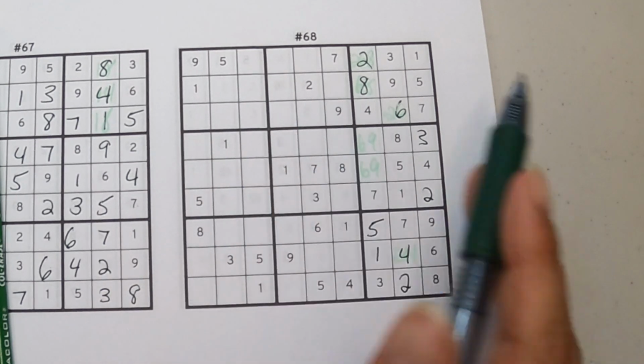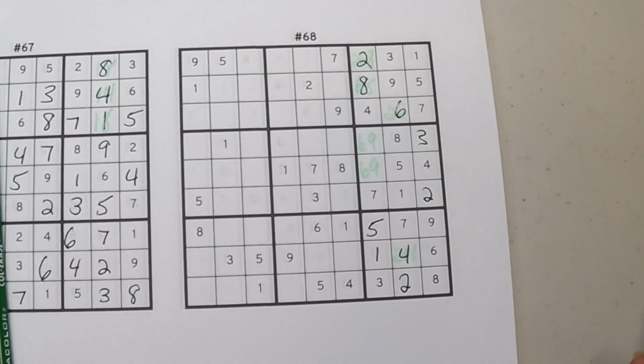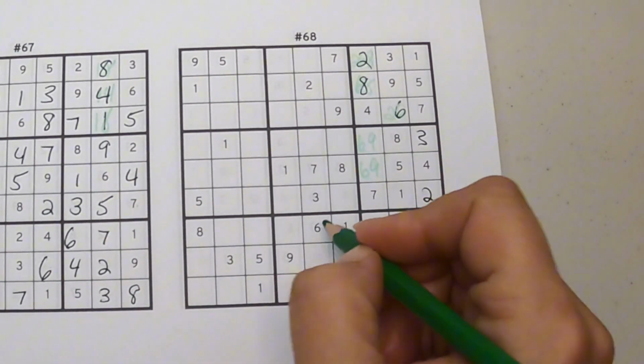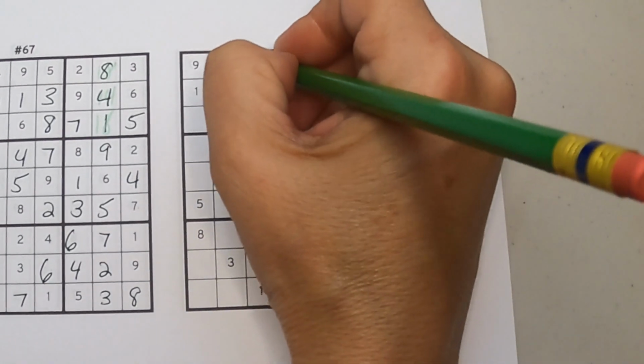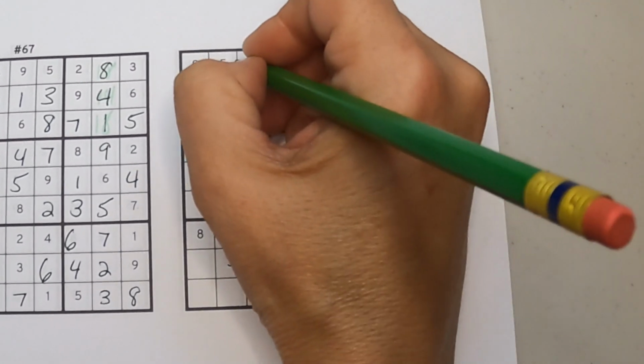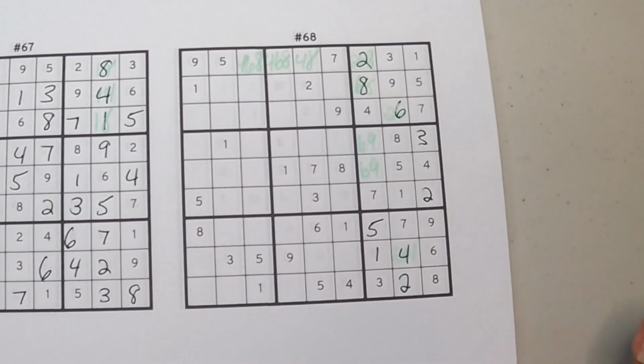For this top row, we're missing 4, 6, and 8. We've got a 6 here, so 4, 8, no help here, 4, 6, 8.